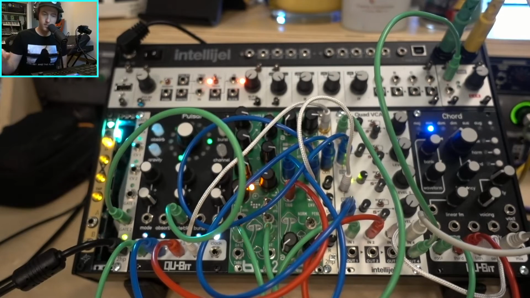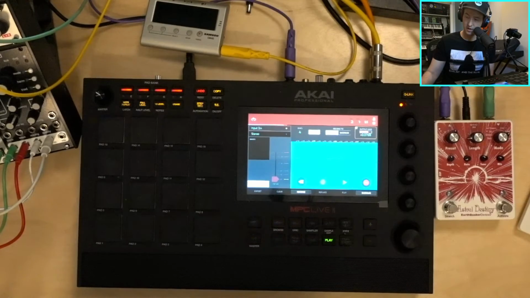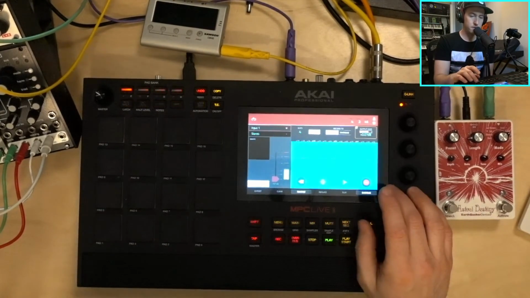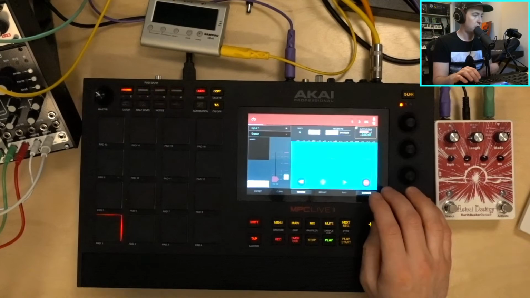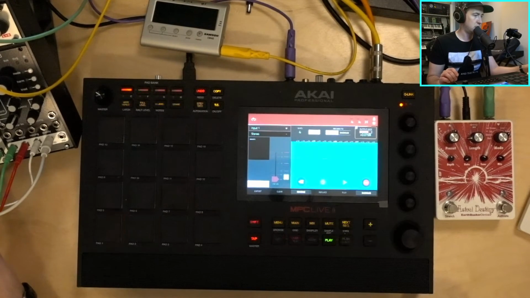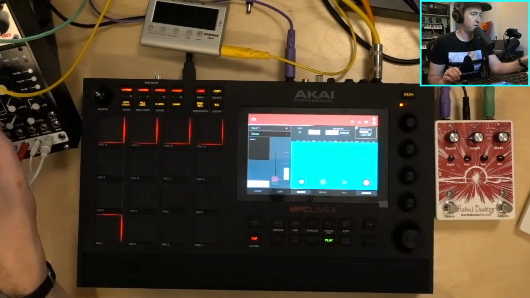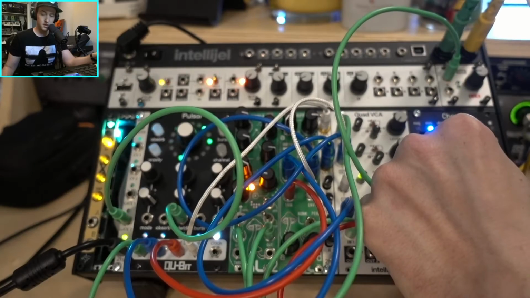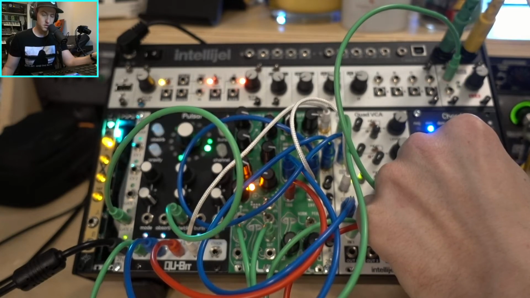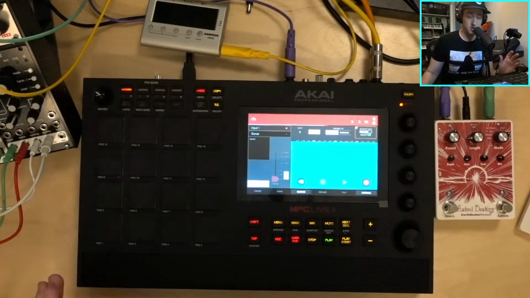Okay, so now let's go. Oh, I went back to stereo again. I don't know why it does this all the time. All right, let's go back to our MPC Live, mono it out. All right, let's add a little more decay time to this real quick. I'm gonna change the waveform real quick. You guys can't see this, but that's cool. That might be where we were originally, but I like that better.